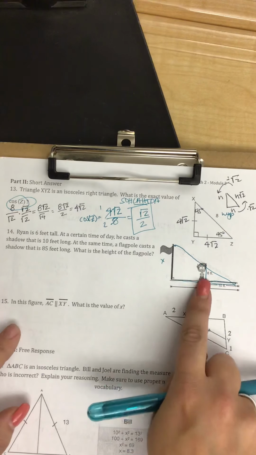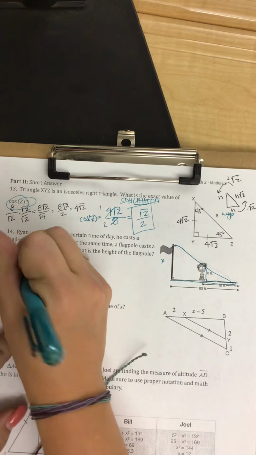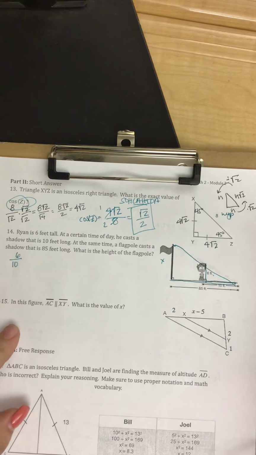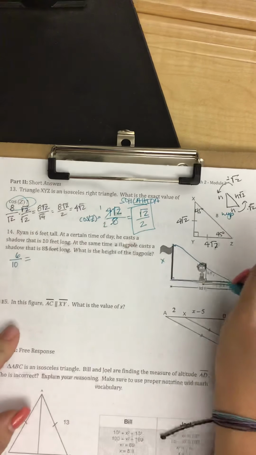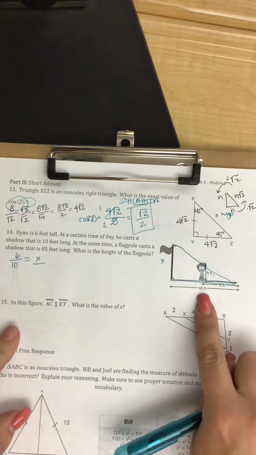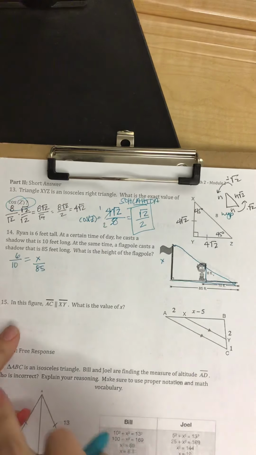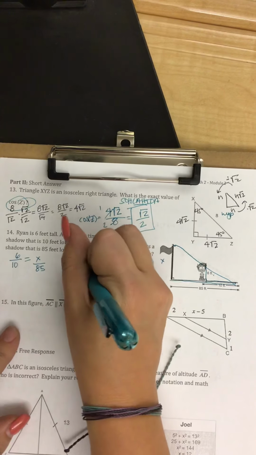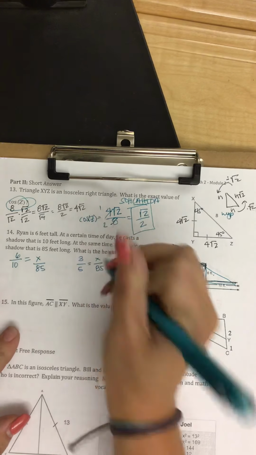What you're going to do is take 2 sides of the same triangle, so 6 over 10. Then you find their matching pieces of the big triangle, which 6 matches up with x, and 10 matches up with 85. If you want to make your life easier, you can reduce. You do not have to. I'm going to. So that becomes 3 over 5 equals x over 85.